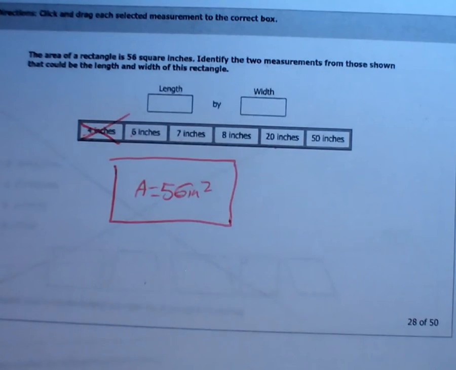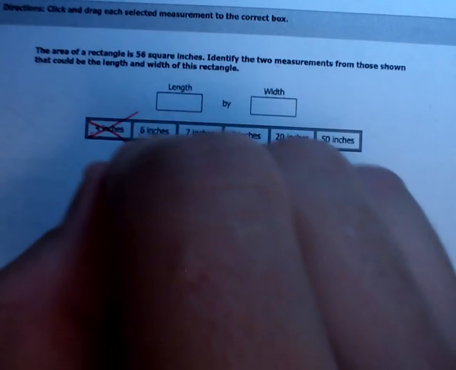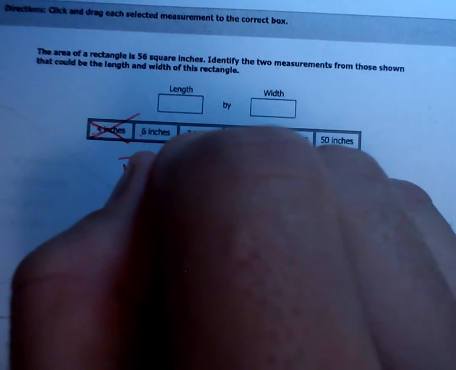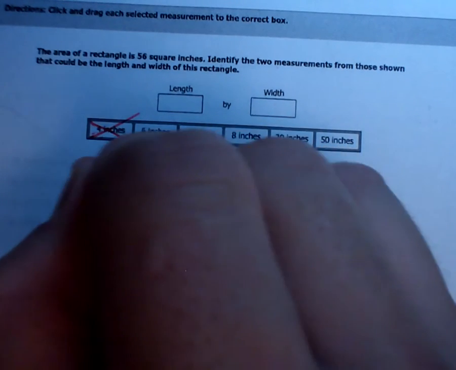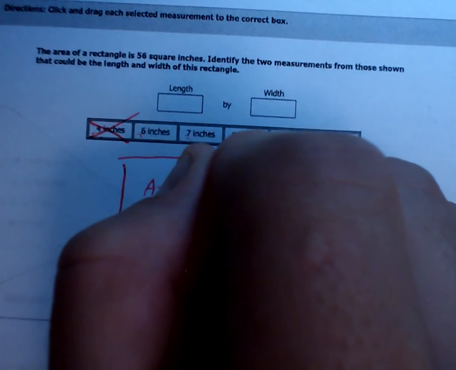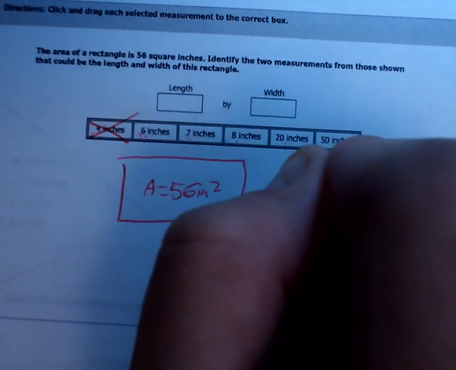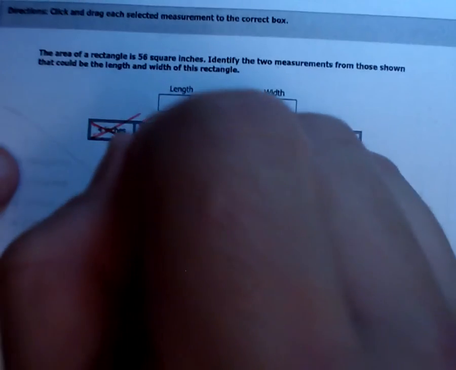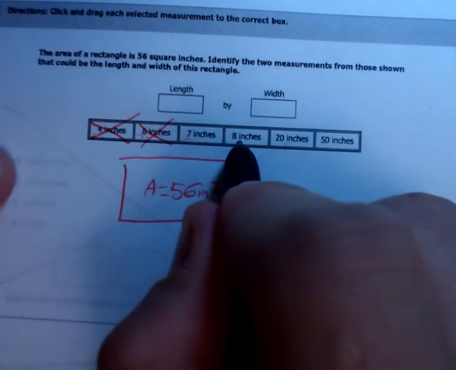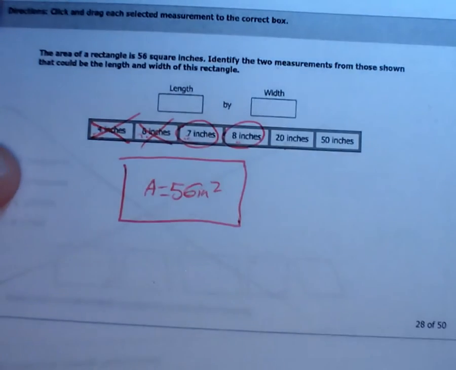You can type each one of these in your calculator. I'm just trying to go quick, so I'm telling you what it's going to be. 6 times 7, well, 7 times 7 is 49, so 6 times 7 is 42. Nope. 6 times 8 is 48, nope. 6 times 20 is way too big. 6 times 50, way too big. So 6 is not going to be part of this. 7 times 8 is 56. There you go. 7, 8, done.